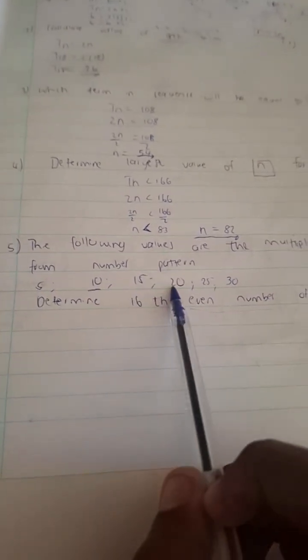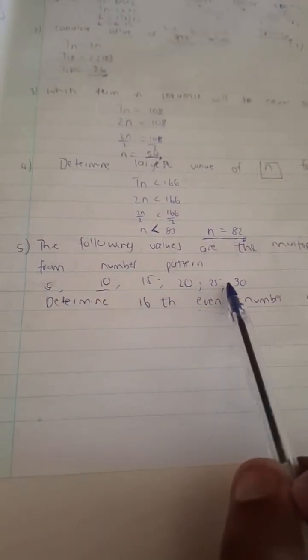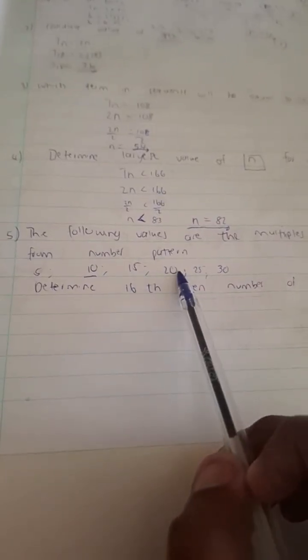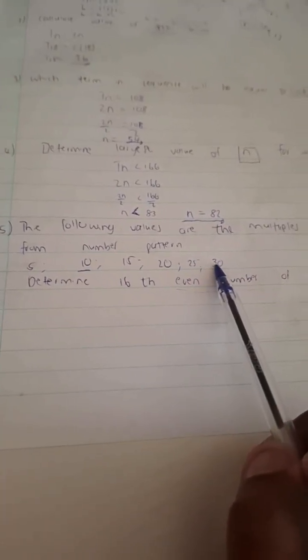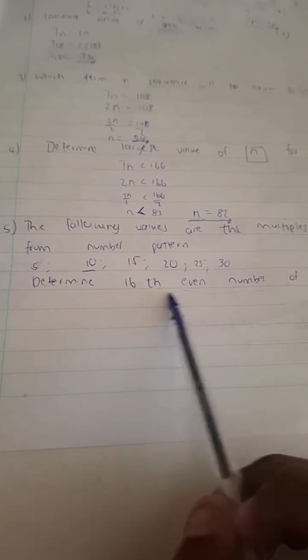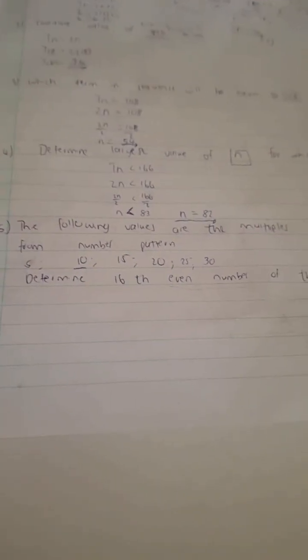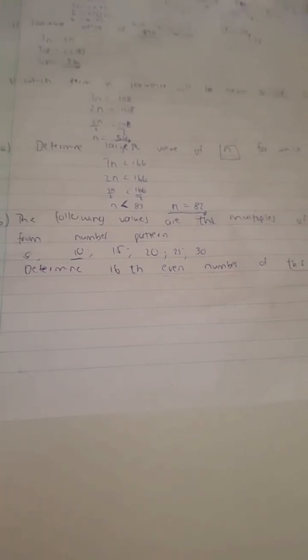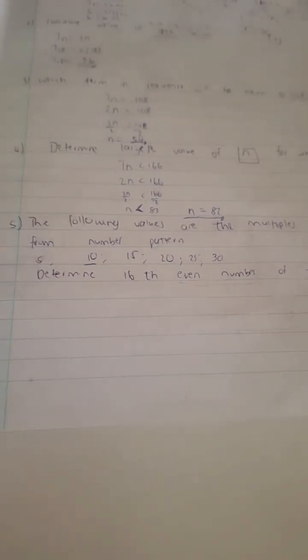It's 30. You see that? So we have first, second, third. Now they're asking to determine the 16th even number of this pattern. If this is the first, this is the second, this is the third, then what is going to be the 16th even number of this pattern?